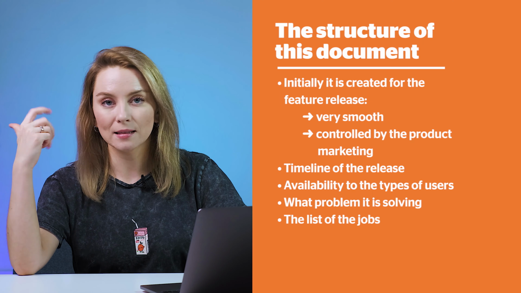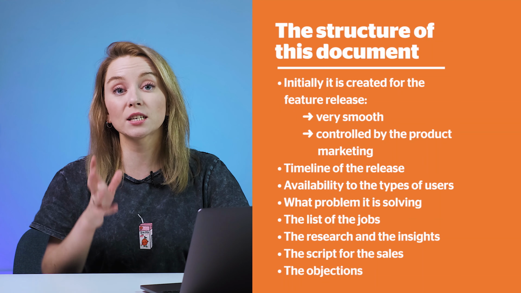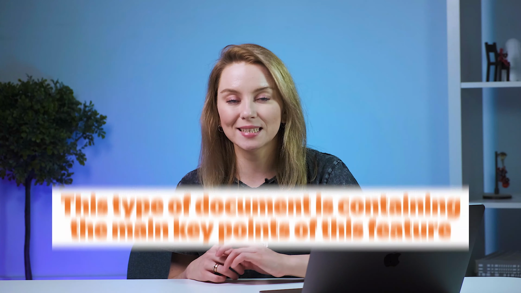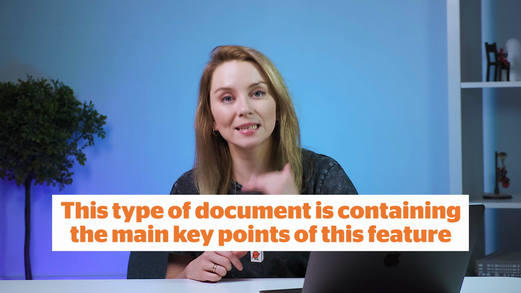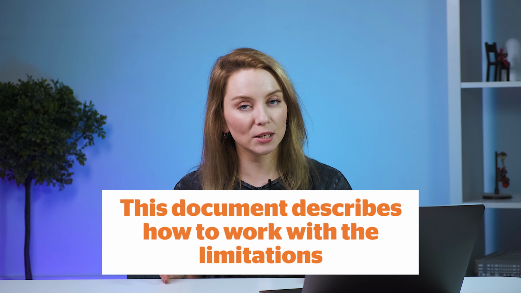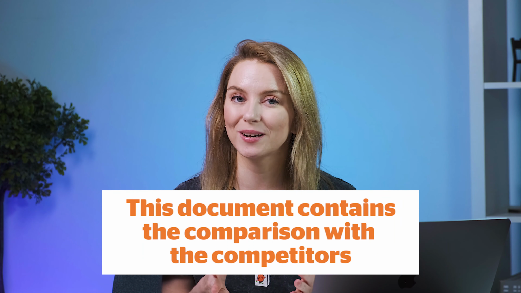Also, that's going to include the script for the sales and also the objections that a sales team can actually bump into. And the product marketing is going to speak in detail about how to work with the objections. Definitely, this type of document contains the main key points of this feature, and the key points may be for different segments, right? If your product is complex and is used by different types of audience, definitely this type of document should describe what type of limitations a feature can have and how different teams can work with these limitations, and indeed the comparison with the competitors.